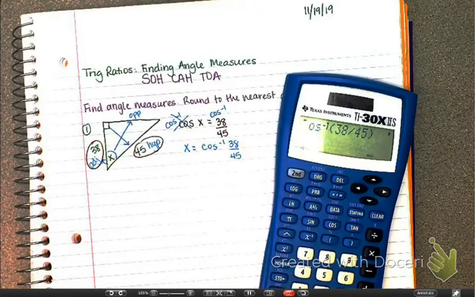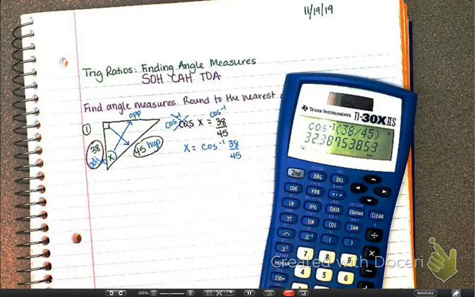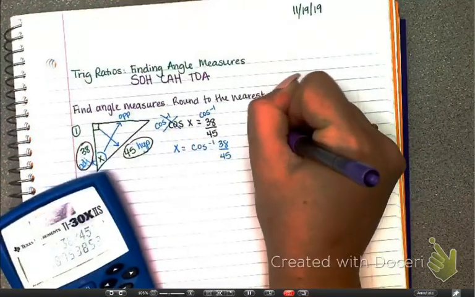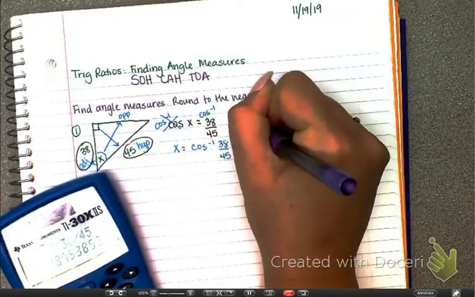Inverse cosine of 38 divided by 45. We're rounding to the nearest degree. So whole number. What's going to be my answer? 32. So x equals 32 degrees.